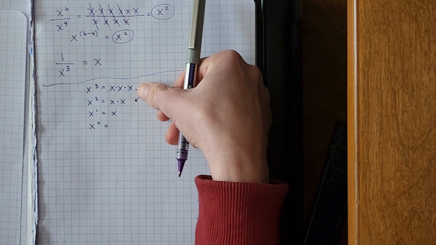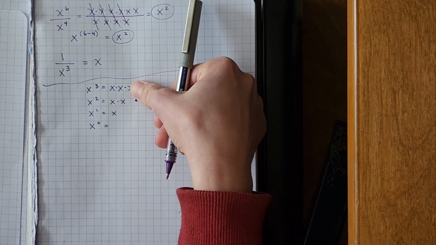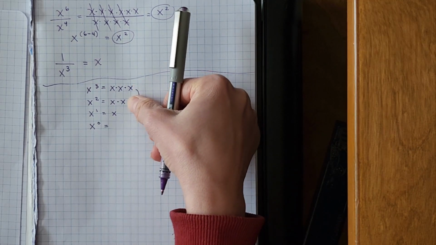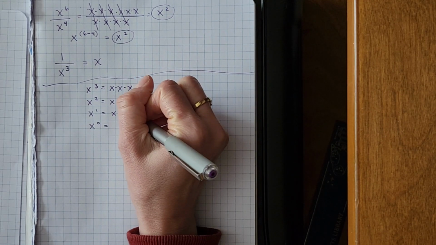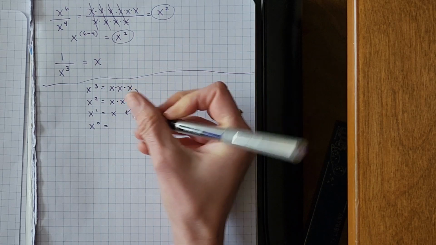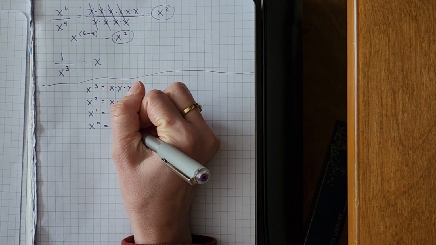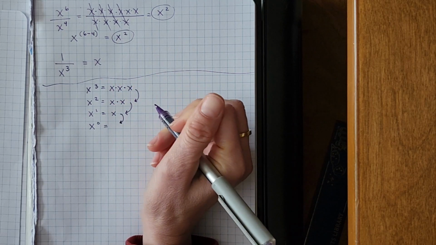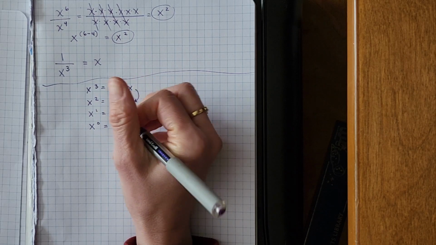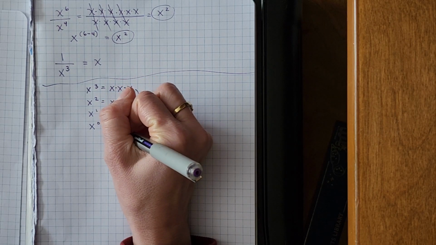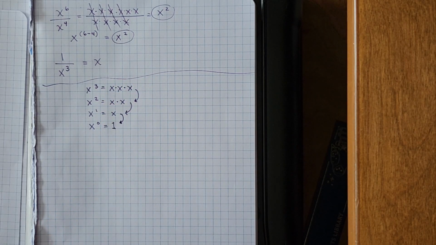To go from here to here, we divided by an x. We got rid of an x. So to go from here to here, we need to divide by an x. And what's x divided by x? Well, anything divided by itself is 1. So it turns out that no matter what x is, anything to the 0 power is 1.